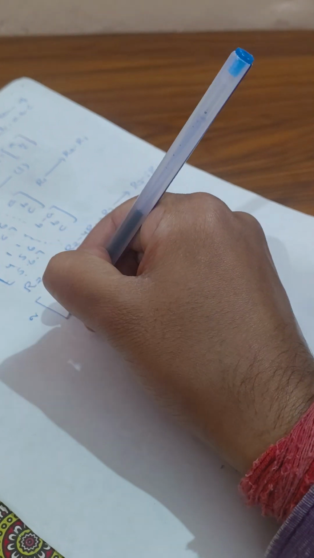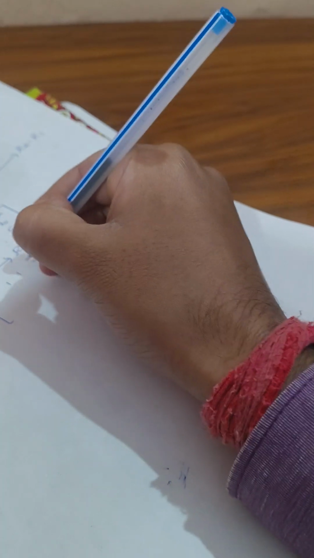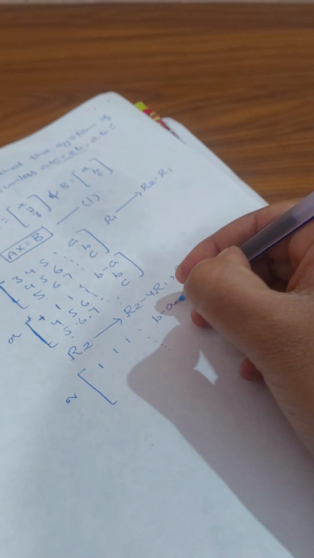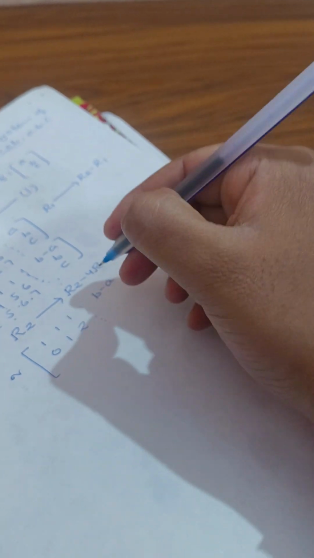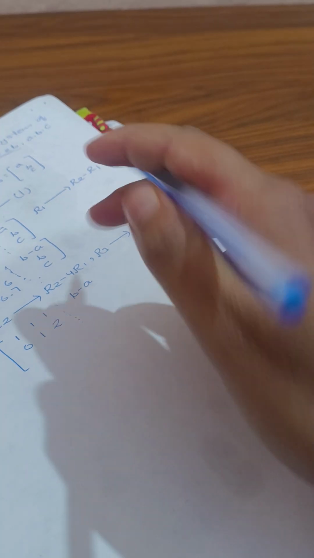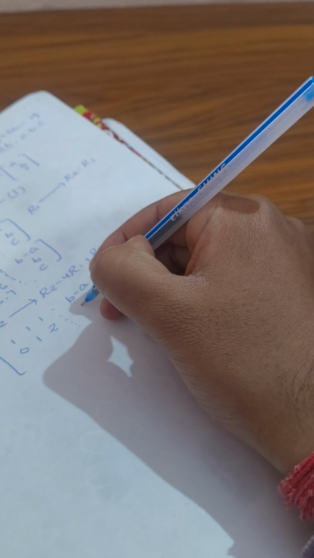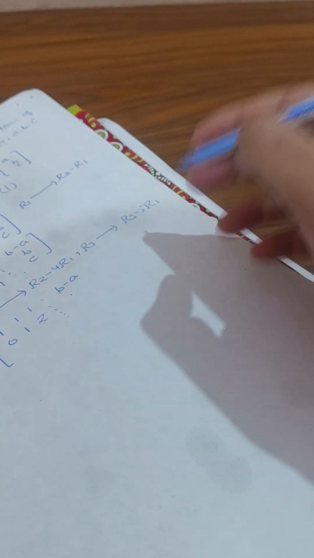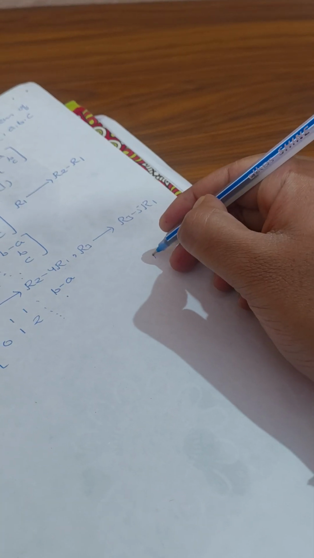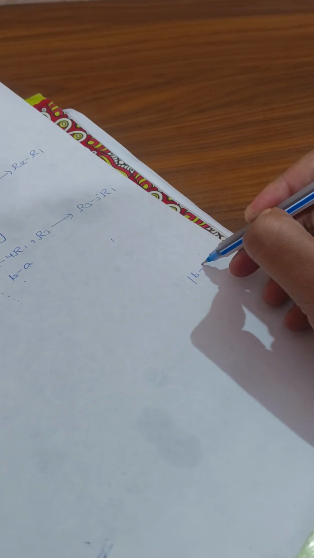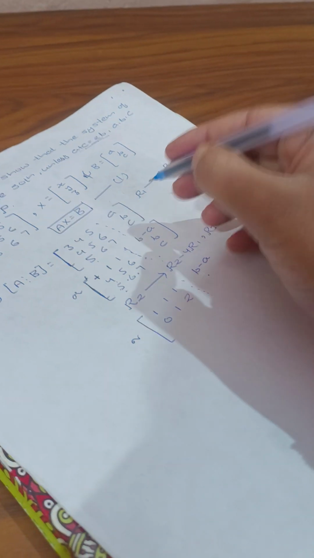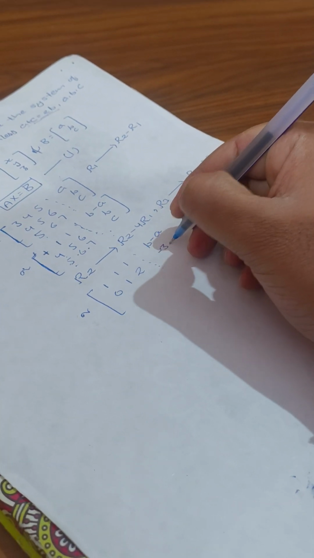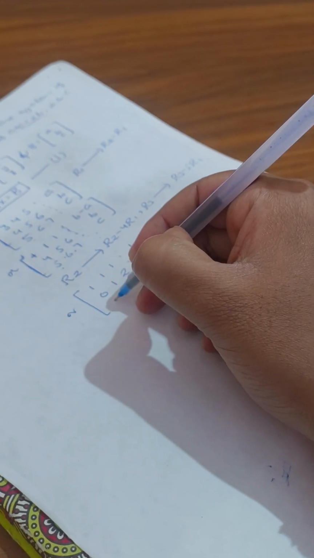So the matrix will be 1, 1, 1, 0, 1, 2, and the right hand side b minus 4b plus... minus 3b plus a. This will be 0.